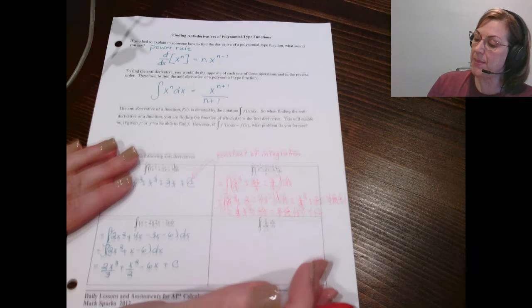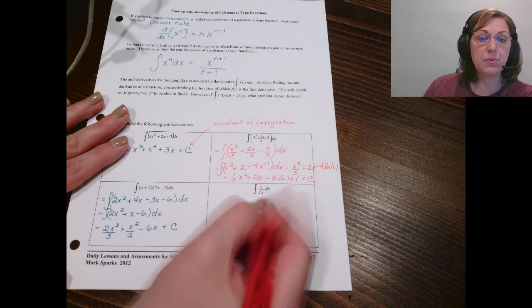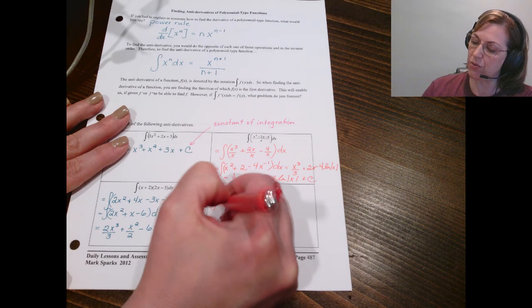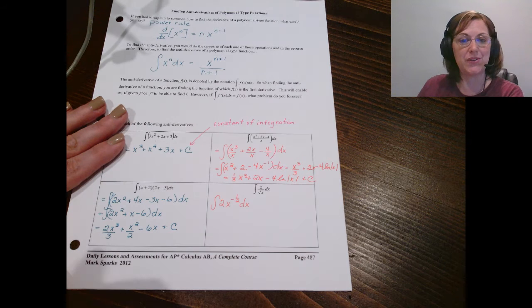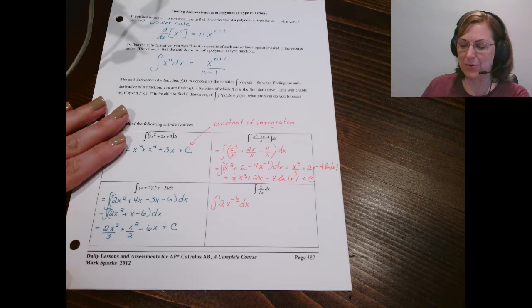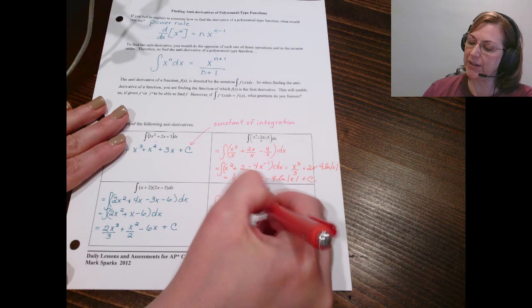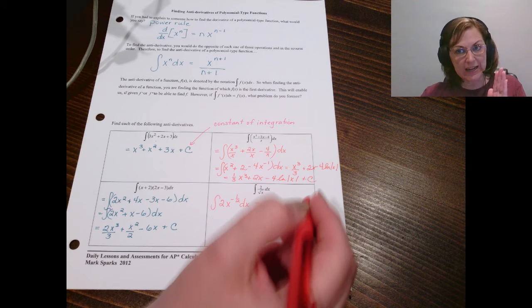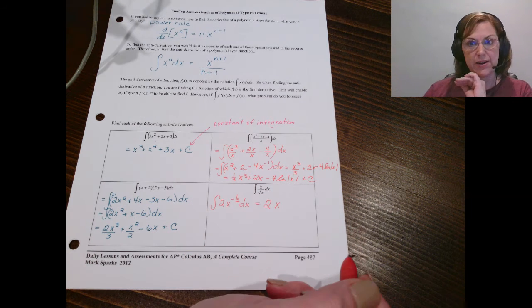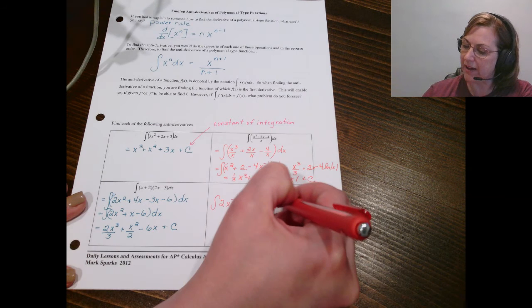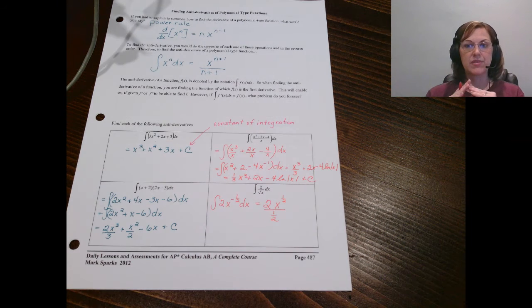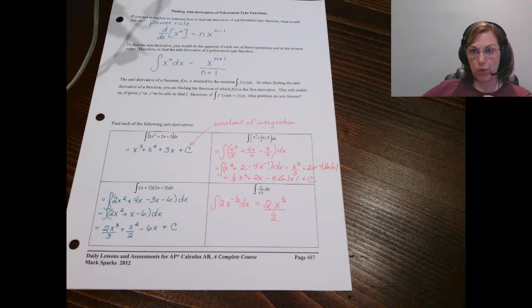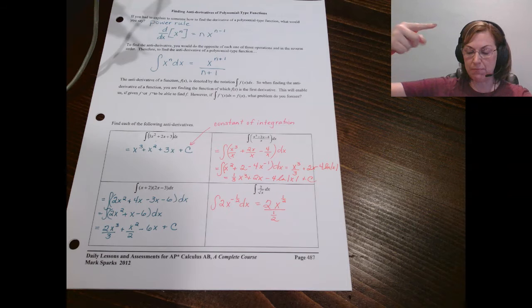Now, on the last one here, I would rewrite this as 2x to the negative 1/2 before I take the antiderivative. Watch the exponents, okay? So we're going to increase the power by 1. So negative 1/2 plus 1 is going to give me a positive 1/2. And then I've got to put it over that new power. Now think about it. When we divide by fractions, we flip the second one and multiply.